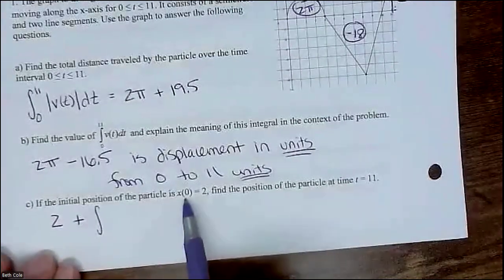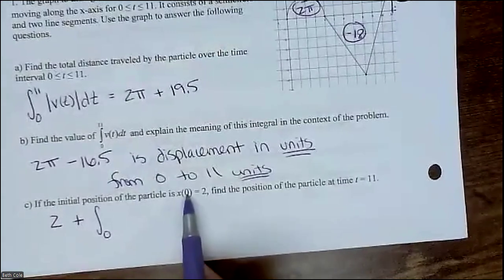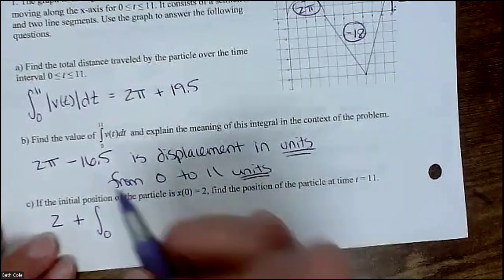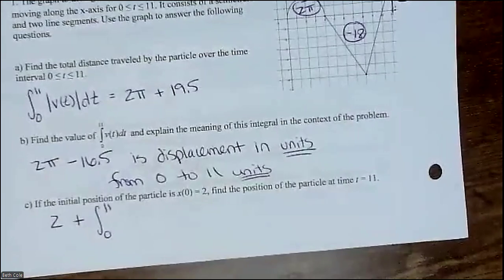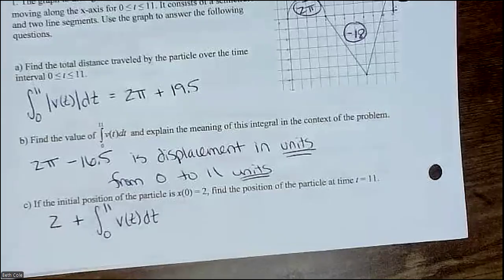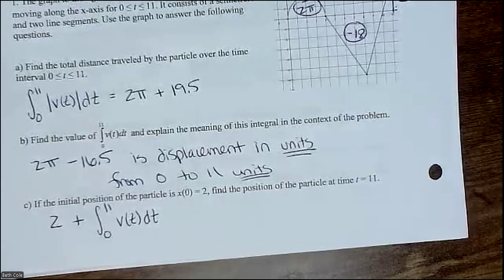I made this one 0, but like you guys did on your Delta Math, you remember that could be any number? Just use what they gave you. All right. So it says find the position at time 11. So it's 2 plus your accumulation 0 to 11. And then your rate is what goes inside of there. The derivative is what goes in there, which is velocity.